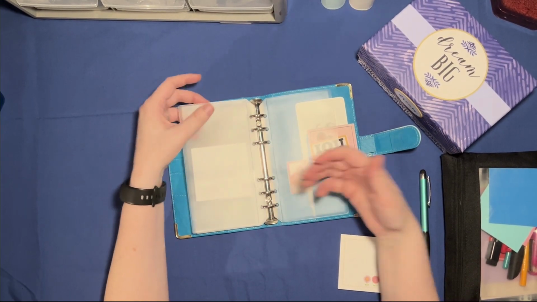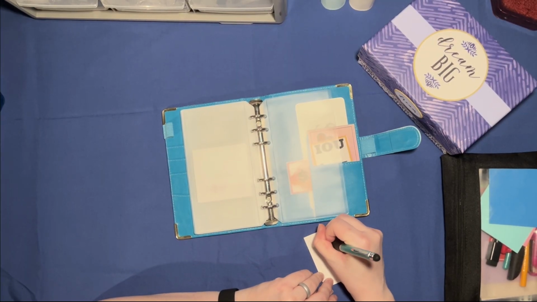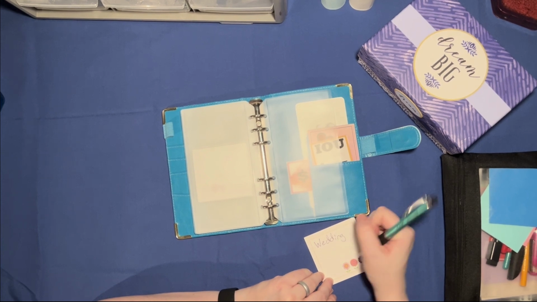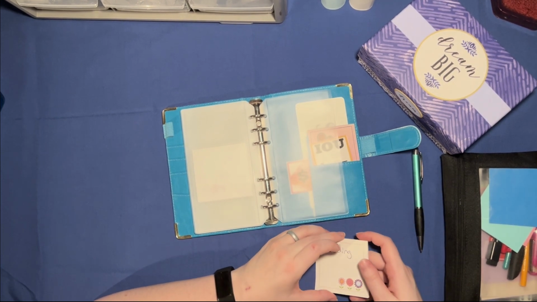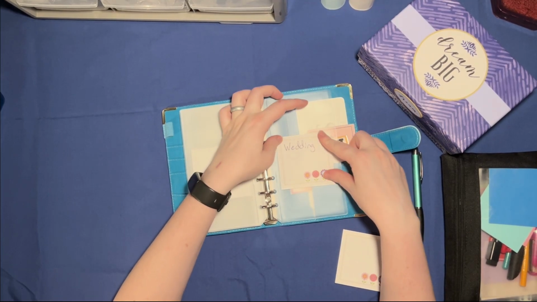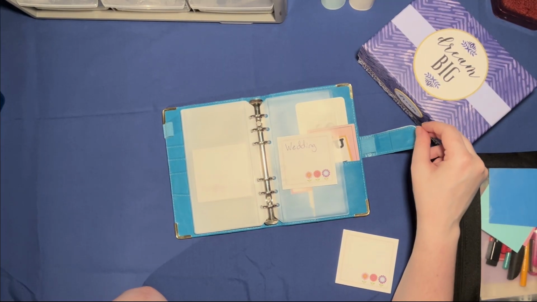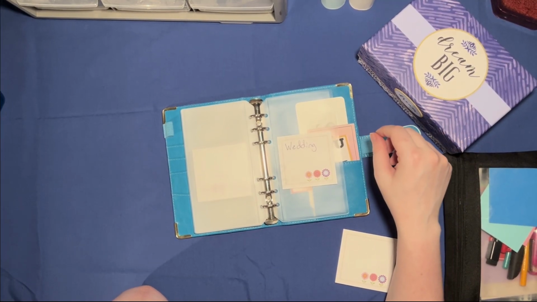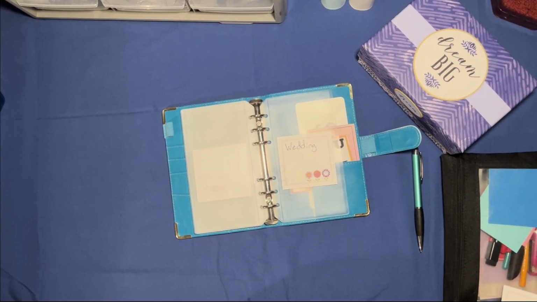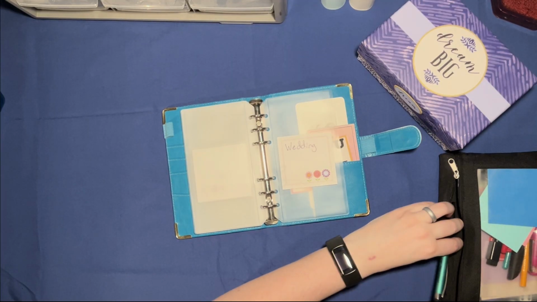And then the last one that I'm going to do here is wedding. So like I told you, I also live with my fiance, and so we will at some point be planning a wedding. Something to save up for, because we know that that's coming. Something we want to do. So yeah, that is the setup.